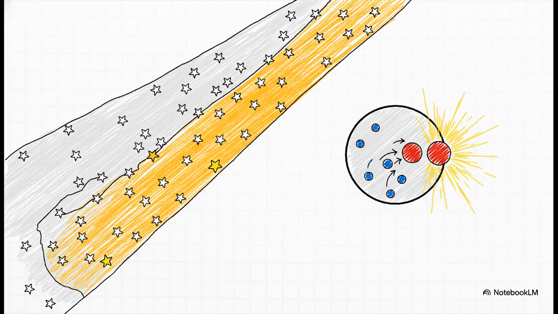So the most obvious group is this long diagonal strip right down the middle called the main sequence. This is like the stellar superhighway. About 90% of all stars, including our own sun, spend the vast majority of their lives right here. These are the stable, healthy stars, all just happily fusing hydrogen into helium in their cores.